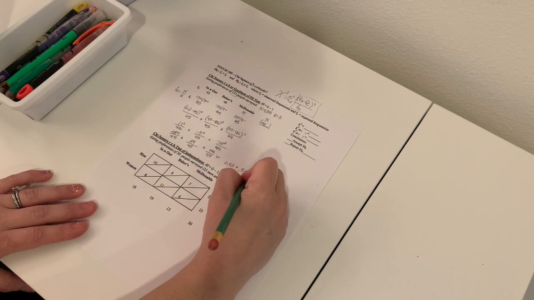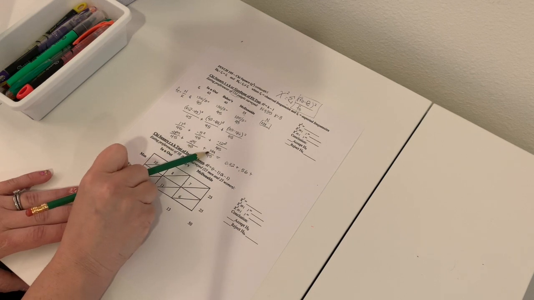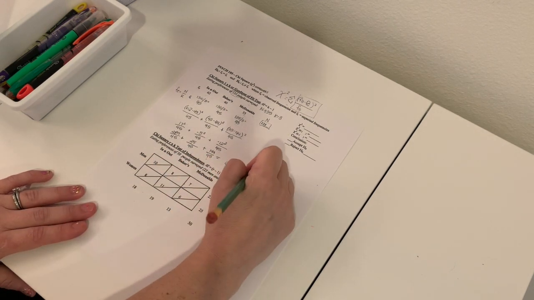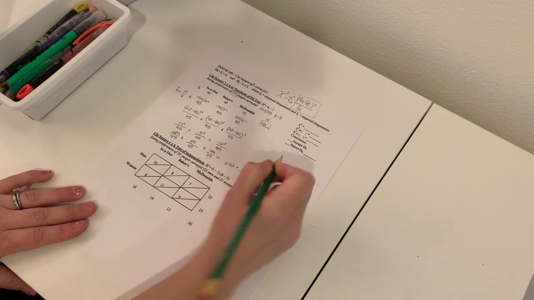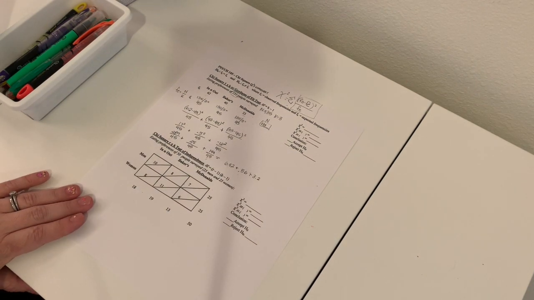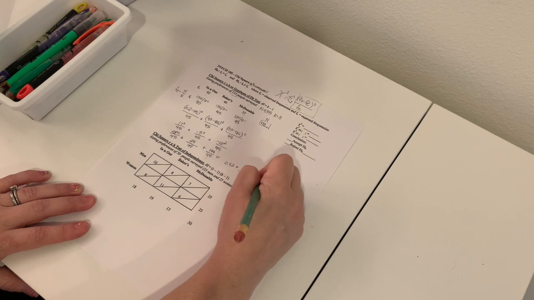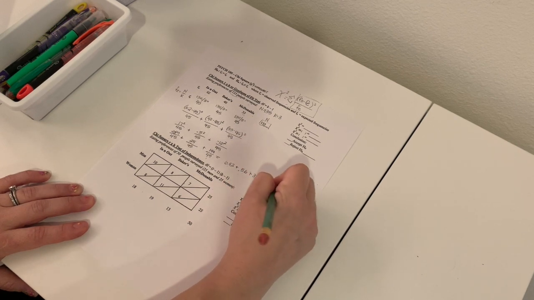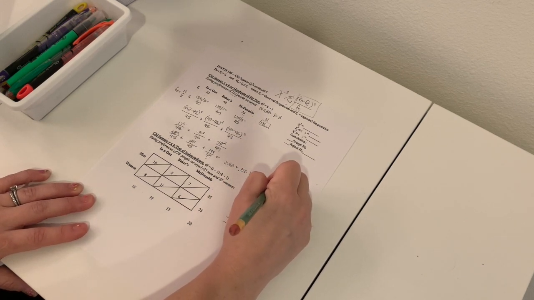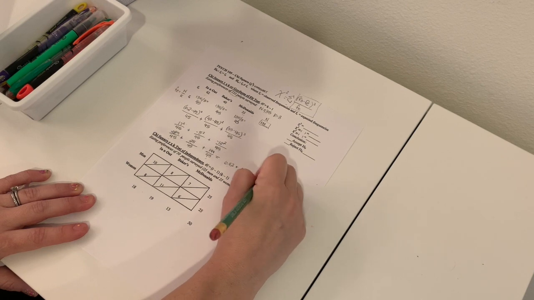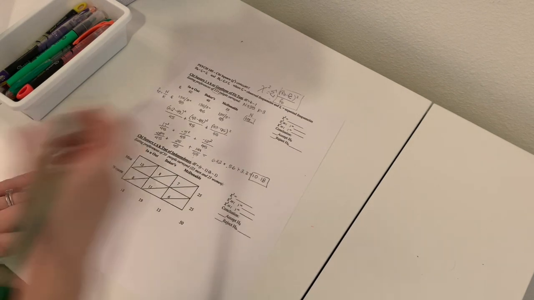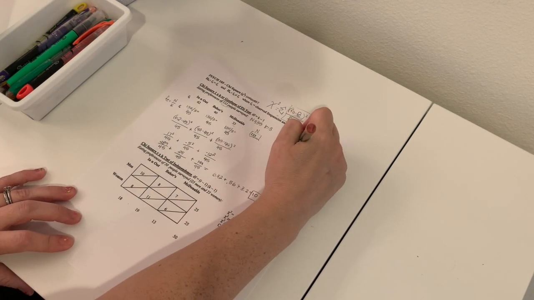Let me put my plus symbol here. And then 144 divided by 45 is 3.2. Okay, so then if I add all those values together, I would get 10.18. And that is going to be my chi-square. So I'm going to put that on the answer line as well.